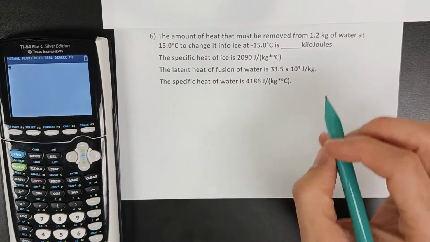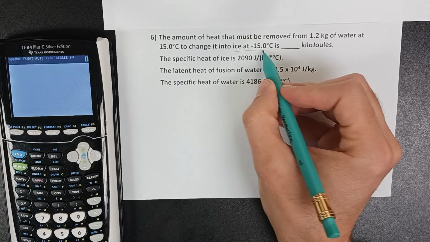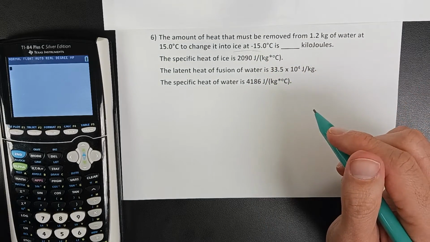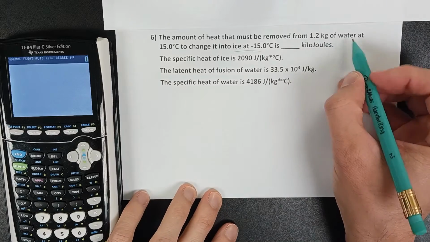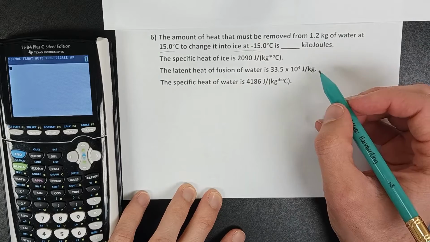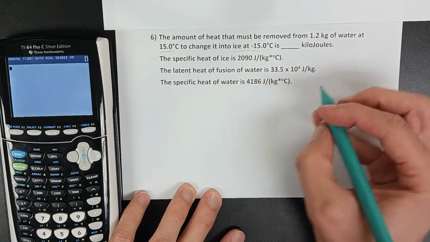In this problem, we have some water. We want to ultimately turn that water into ice at negative 15 degrees Celsius. And so what needs to happen first is we have to cool the water down to 0 degrees Celsius. And so that means we need to look at the specific heat of water.